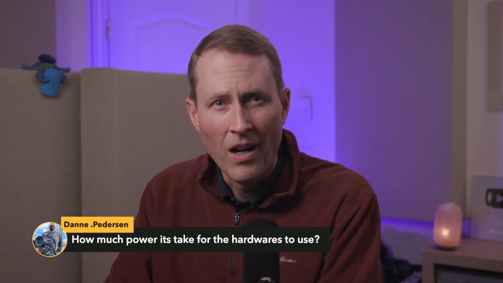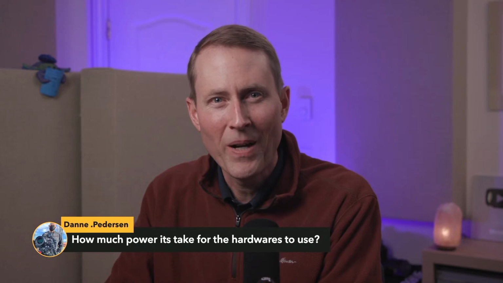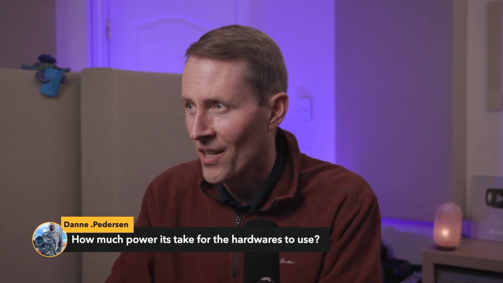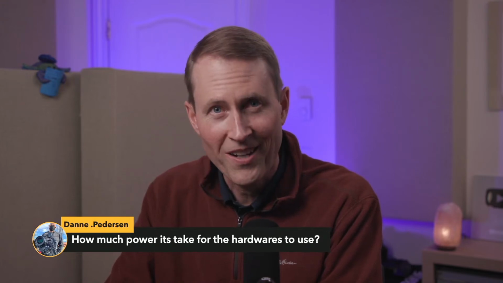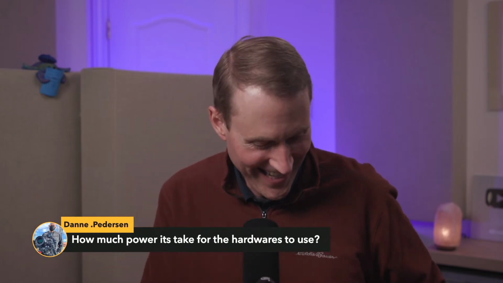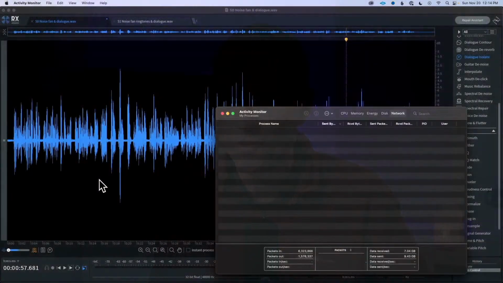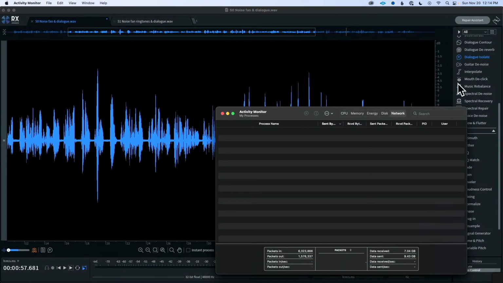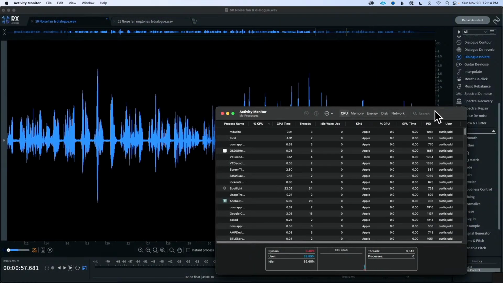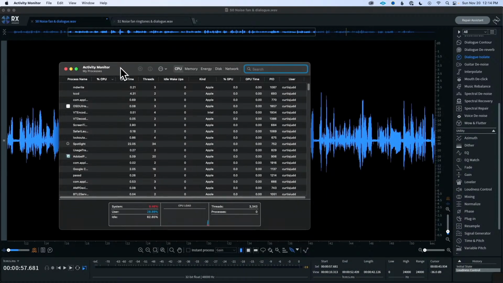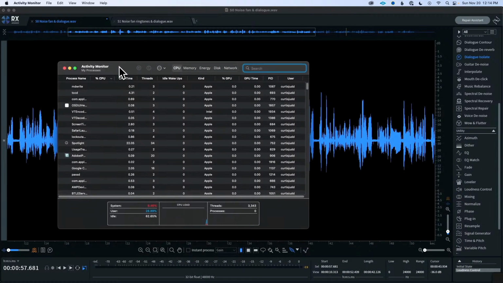Which goes into this question. How much power does it take for the hardware to use? Let's check. We can check. So let's switch back over to the Mac. I'm going to pull up Activity Monitor here, and we're going to go to CPU. Now, here's the thing we have to disclose.